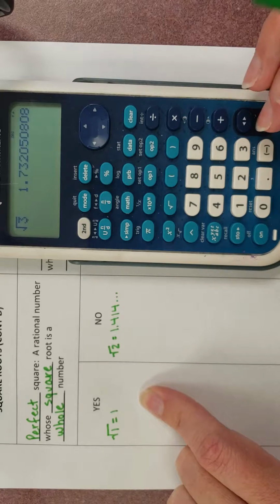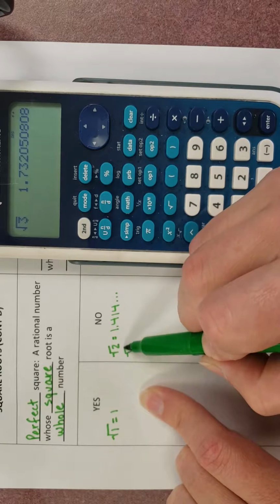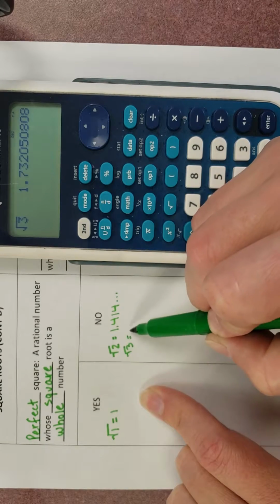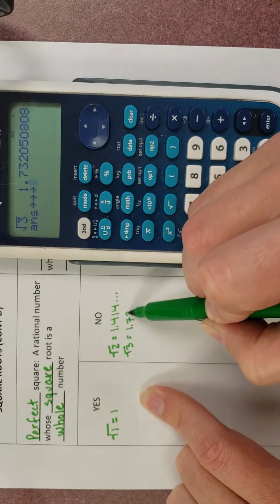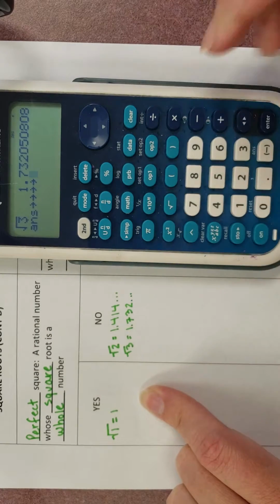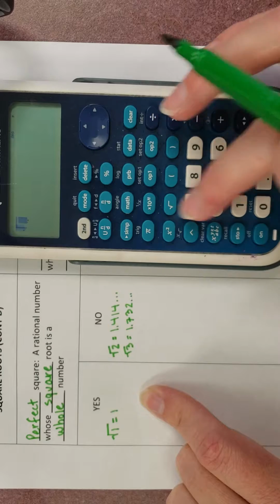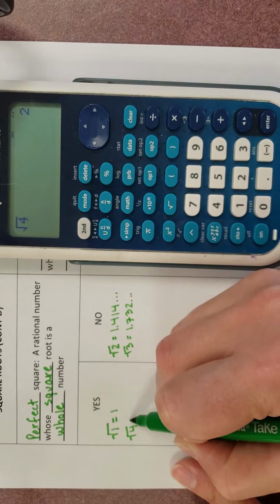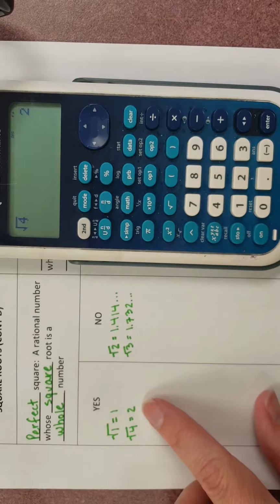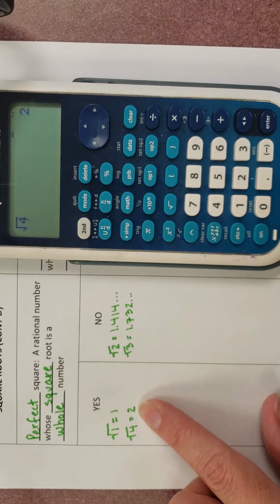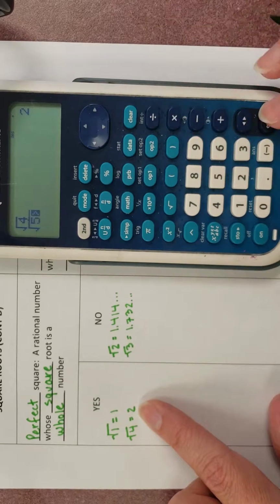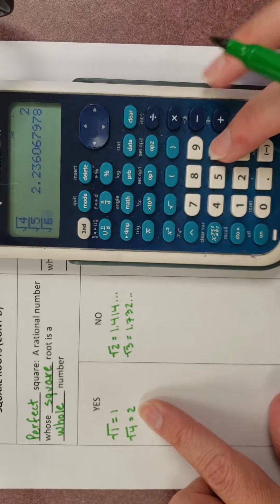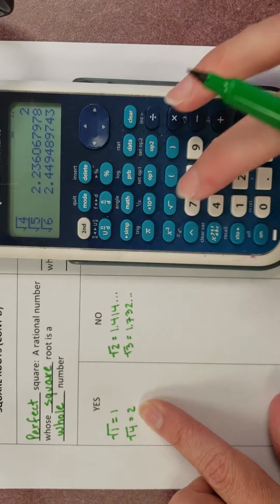Square root of 3, same thing. Long decimal, doesn't end, doesn't repeat. It's an irrational number, and so forth. Square root of 4 is 2. So that makes 4 a perfect square because its square root is 2. Square root of 5, square root of 6, square root of 7.